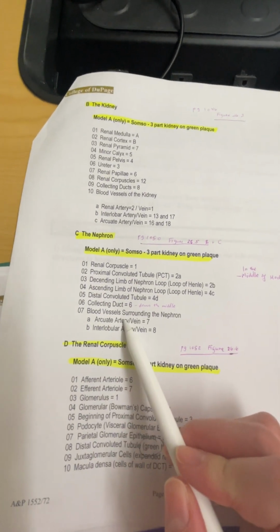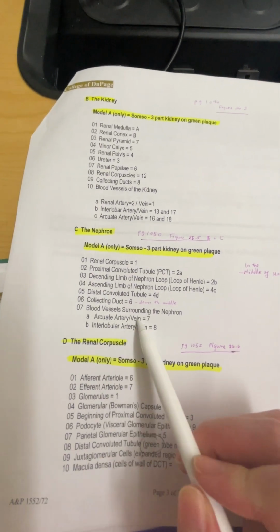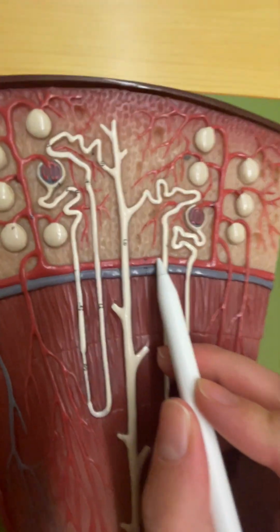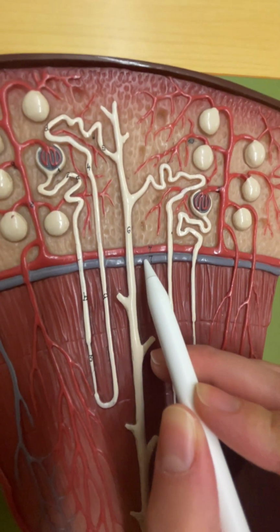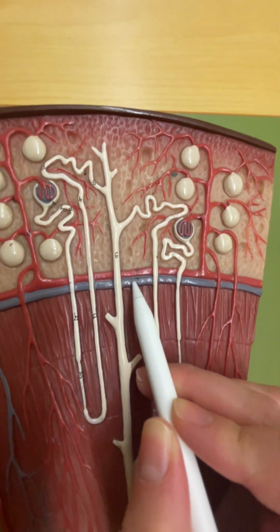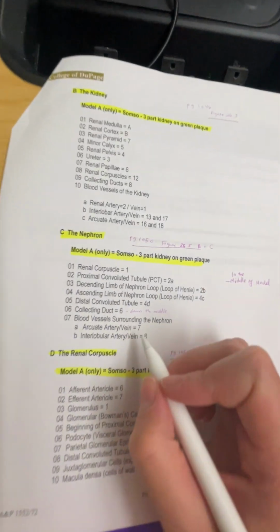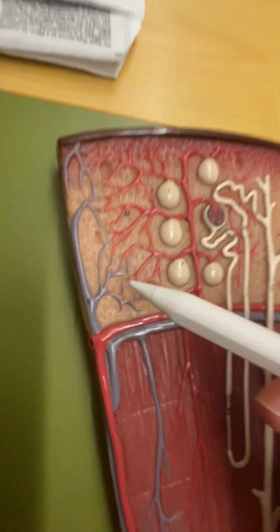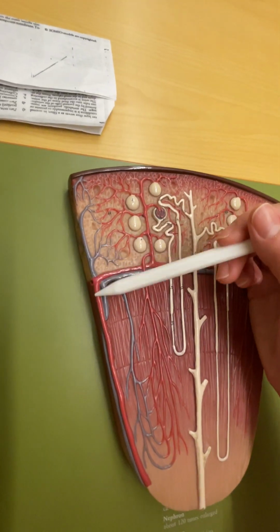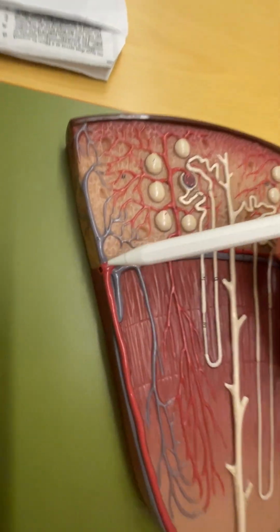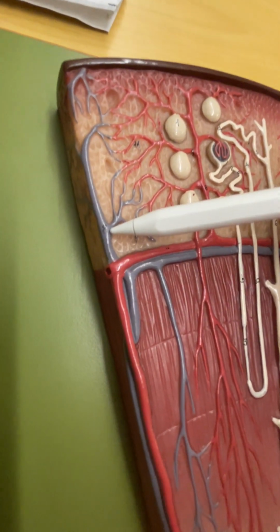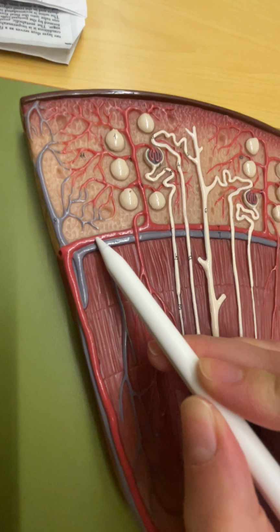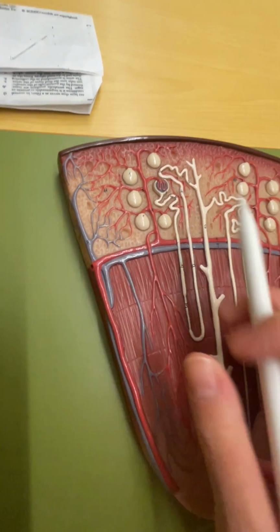But the other thing you need to know is the arcuate artery and vein, which I mentioned before, which is 7. So 7 red is the arcuate artery, 7 blue is the arcuate vein, and then interlobar artery and vein is number 8 on the nephron. So here you see it on the edge of the nephron model. It's literally right on the edge. So 8 is the interlobar vein. 8 red is the interlobar artery.